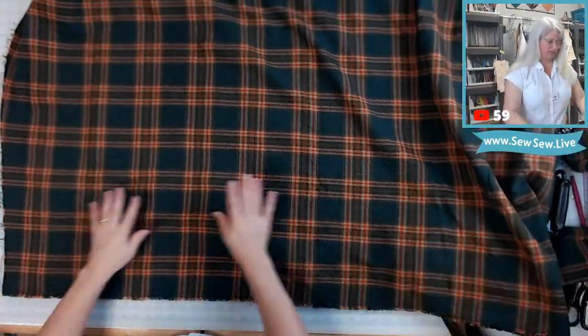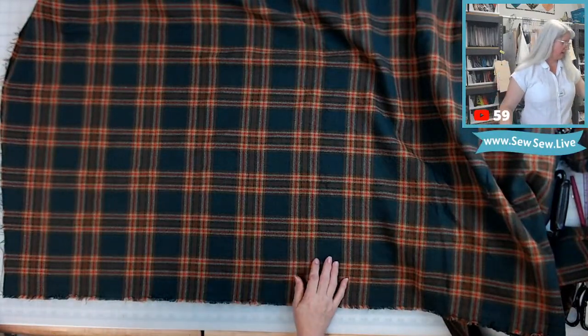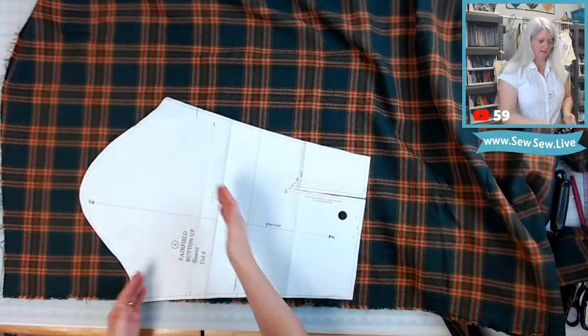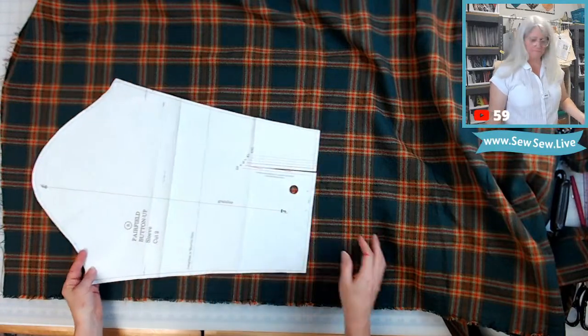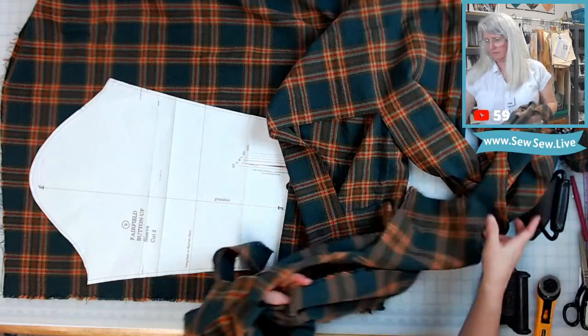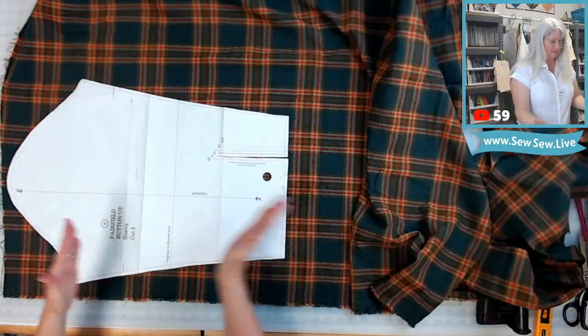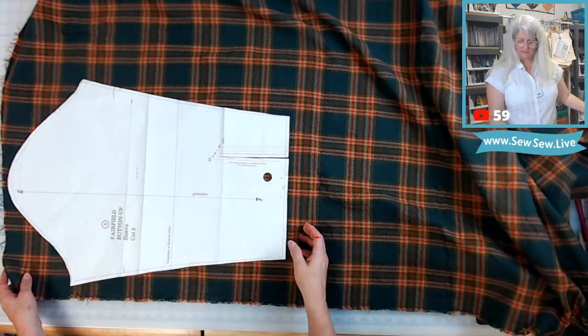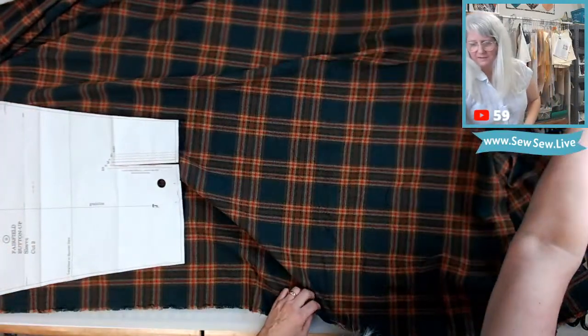I usually just match the sleeves to each other, and then I kind of look at where it hits the garment there. I have this weird piece of fabric over here. All right, so I'm going to cut my sleeves at the top end of this. Oh, do I want to do that or not?